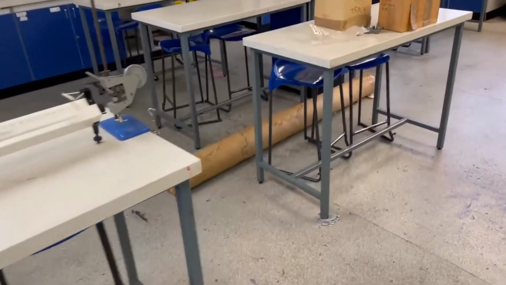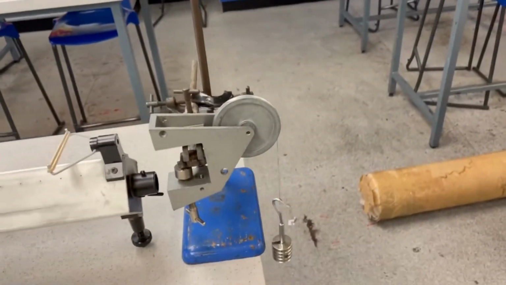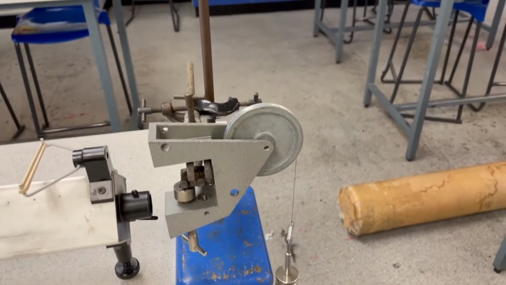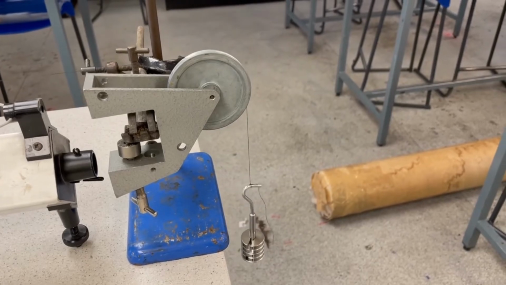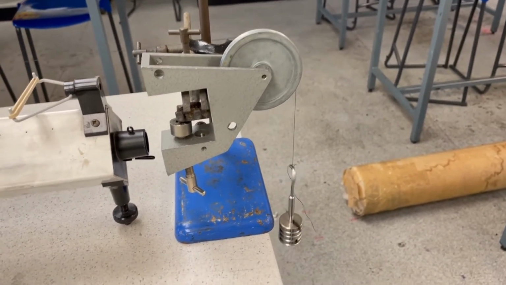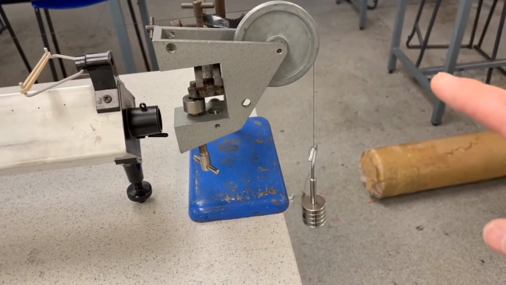So here, I've got a bench pulley. Again, that's to reduce friction. And then hanging over there, we've got our force. Our falling masses are going to give us the force. Weight equals mass times gravity. So we'll have a force there and I can vary it.